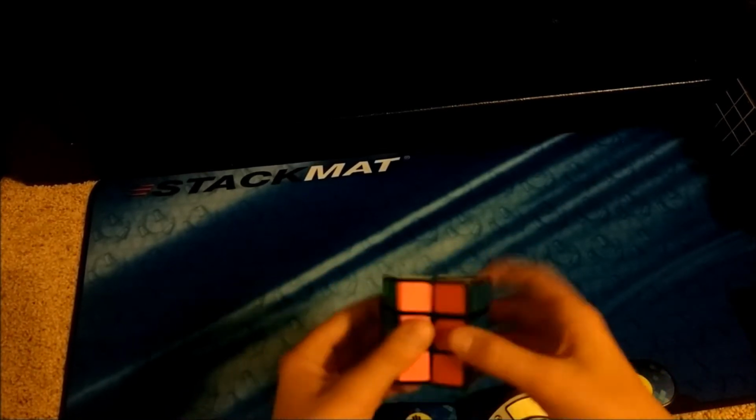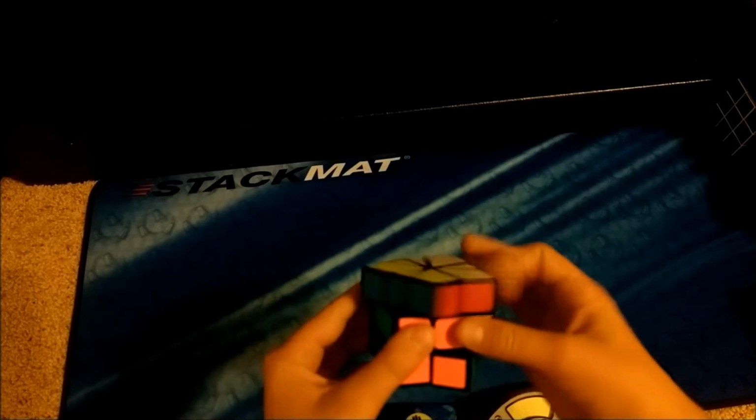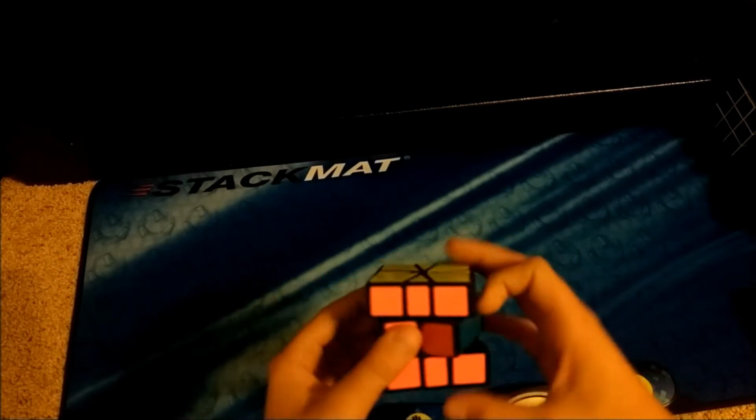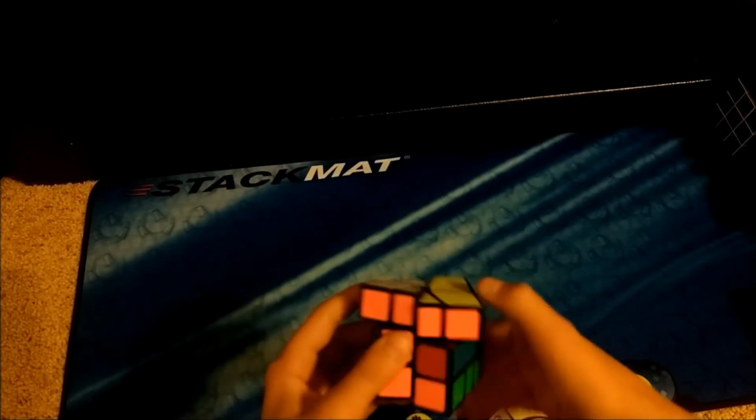Sometimes you'll have, sorry, I'm just messing around with the cube.